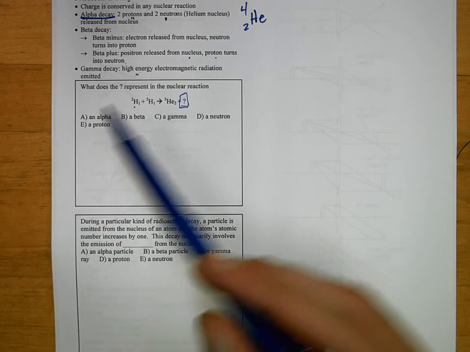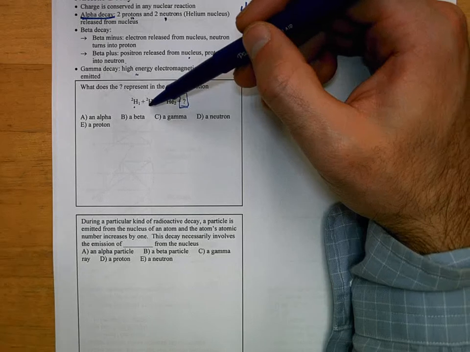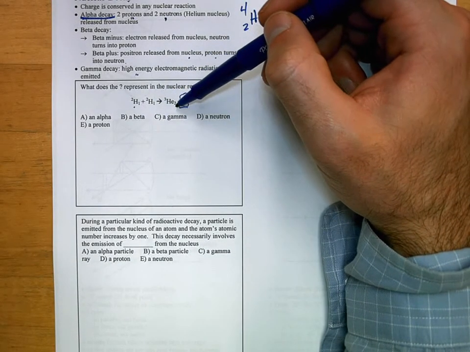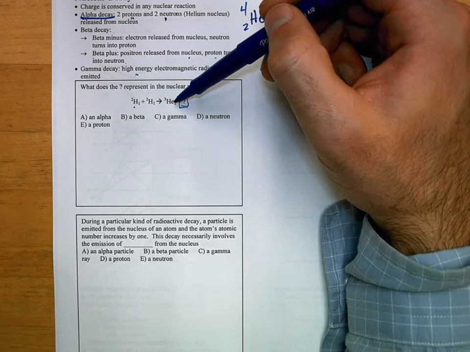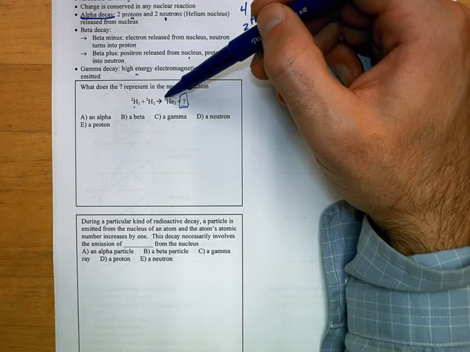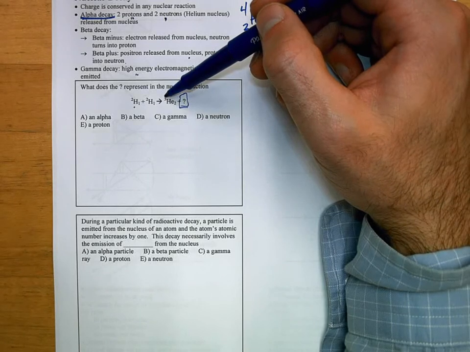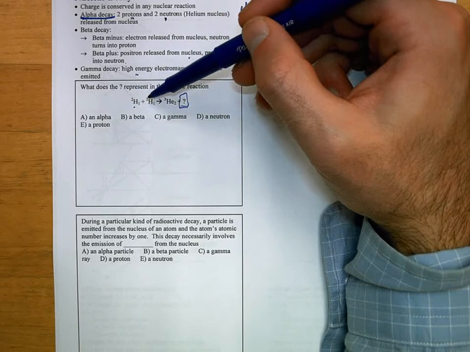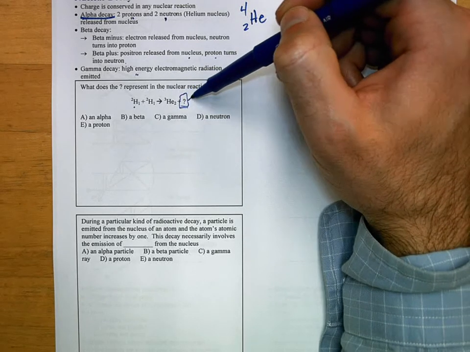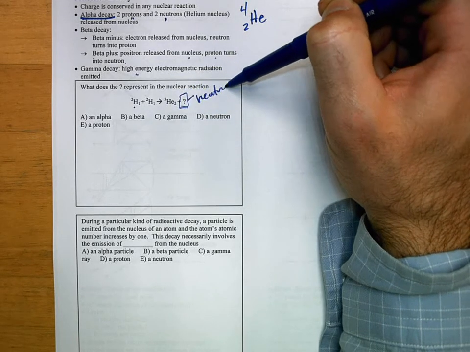Here's another hydrogen isotope. It's turning into a helium atom that has 2 protons, but since the mass is 3 and the original mass was 4, that must mean that this has to be a neutron.